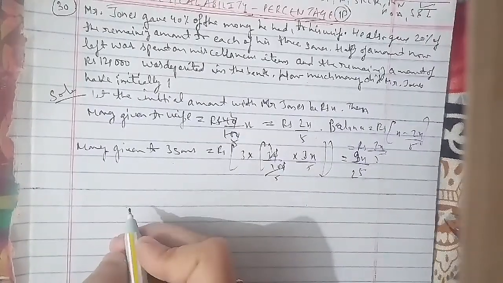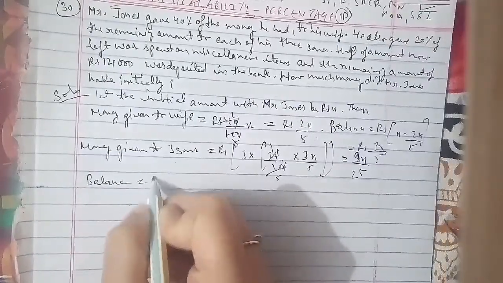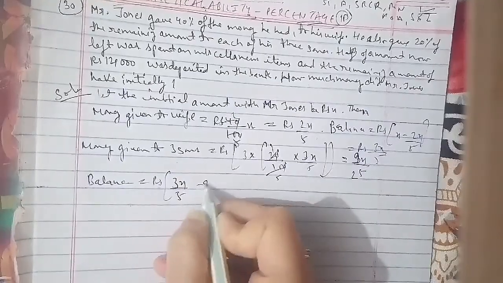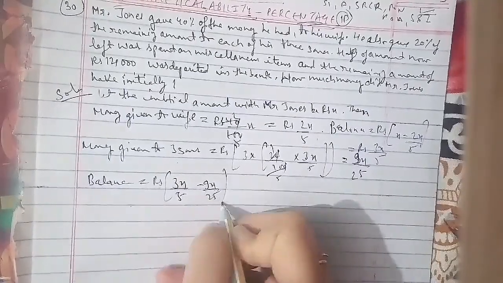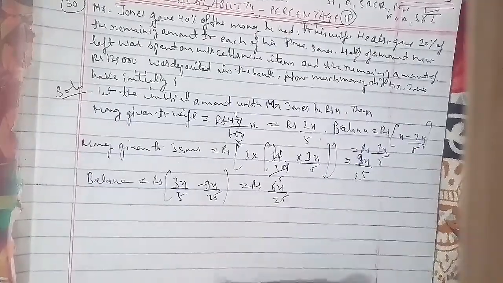Further, balance equals rupees 3x upon 5 minus 9x upon 25, which equals rupees 6x upon 25.